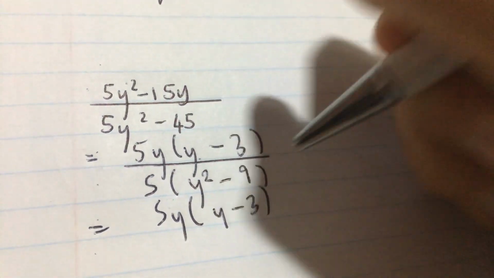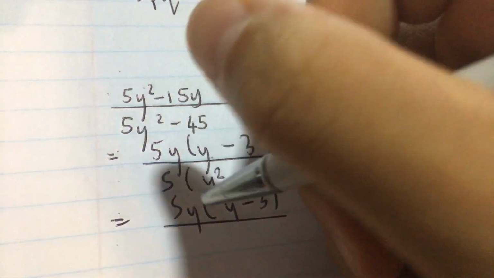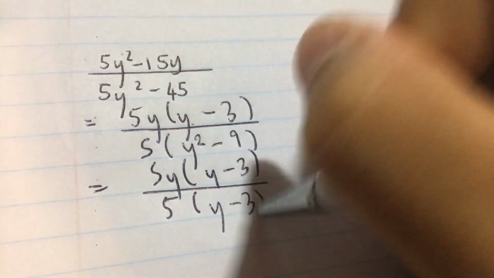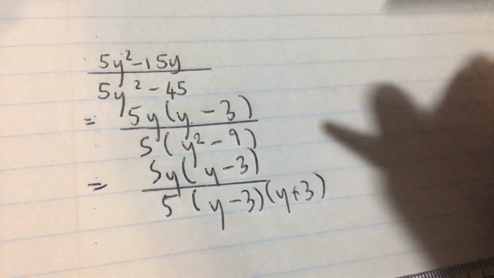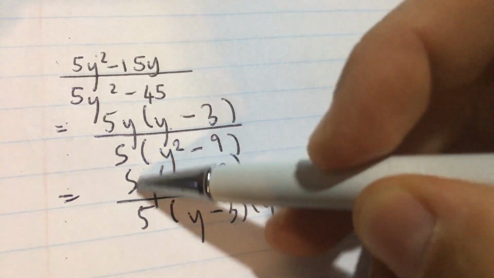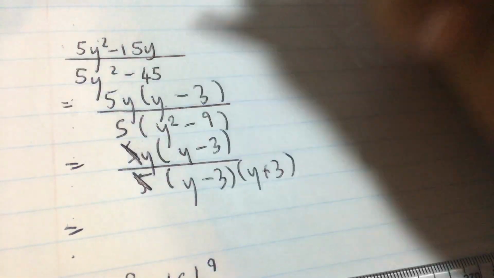So I leave my 5y. Some of you cancel the 5y straight away with the 5. That 5 and that 5 will cancel. But I'm just going to bring it down, not to make it confusing, step by step. Difference of two squares, you should know this. It's y minus 3, y plus 3. Can I cancel these two brackets now? Yes. Can I cancel that 5? Yes.